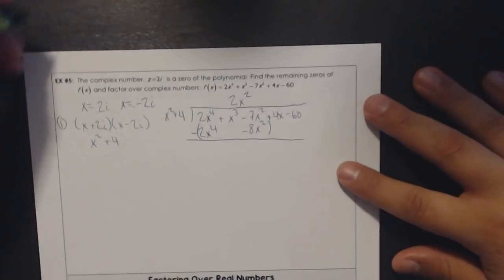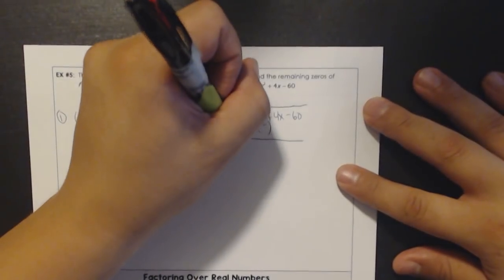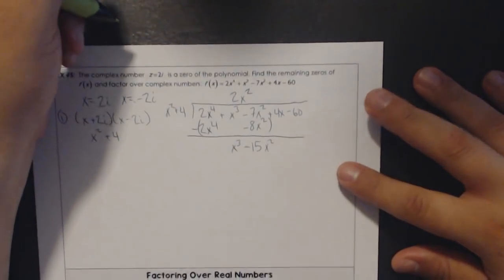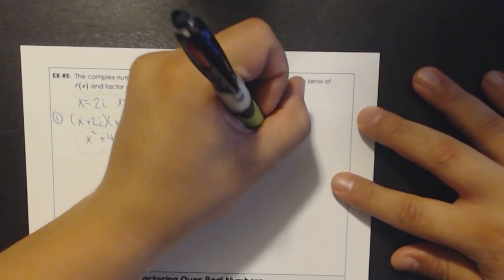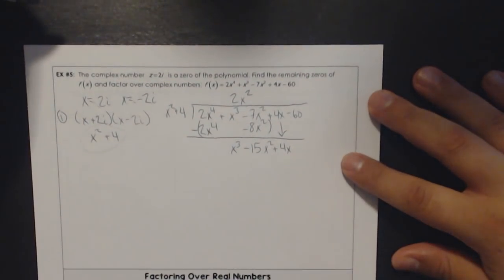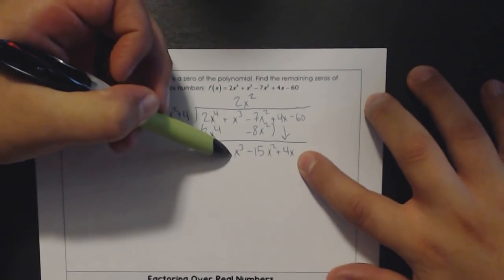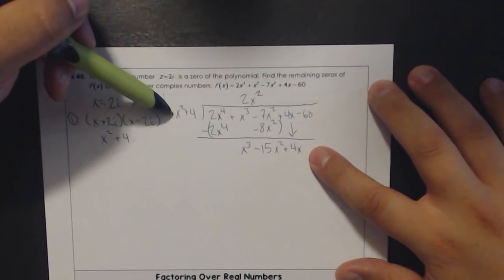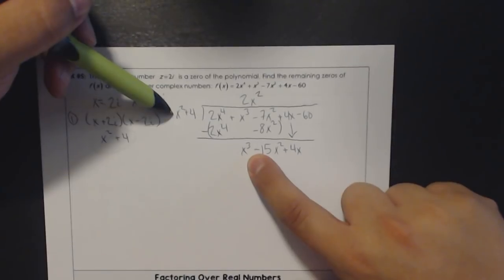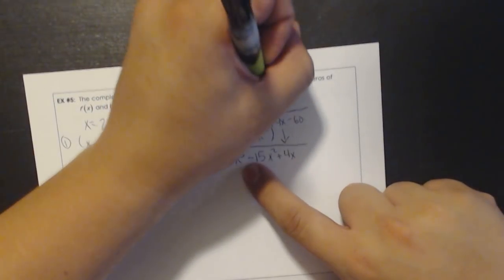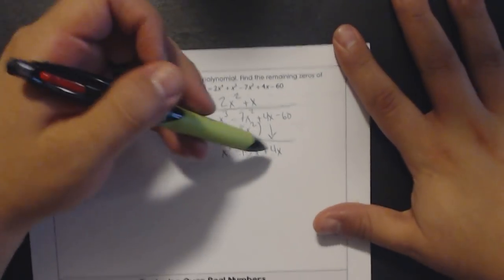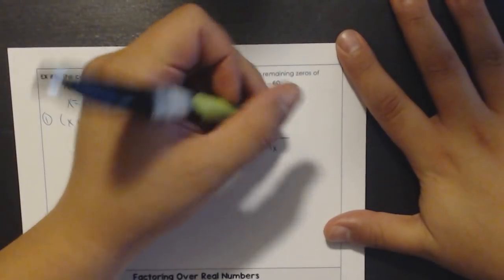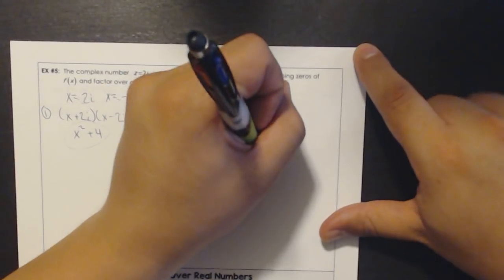I add them together, and I get x to the 3rd power minus 15x squared plus the 4x that I bring down, and I get this set of terms here. And I need to think about, okay, what do I need to do to x squared to get an x to the 3rd power? Well, I only need another x. So I do plus x, multiply the x through, I get x to the 3rd power, and x times 4 gives me plus 4x.